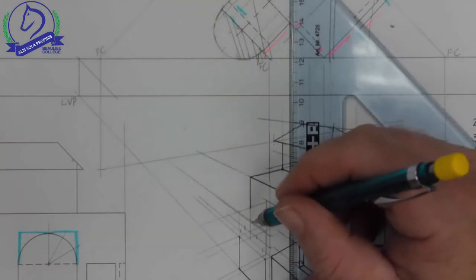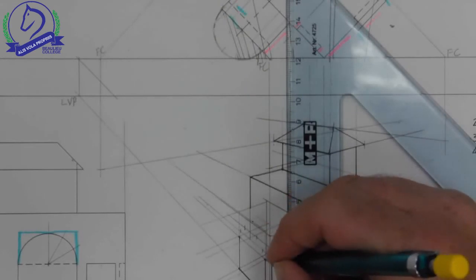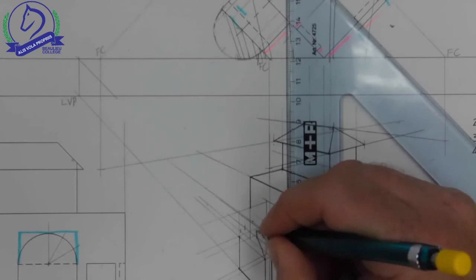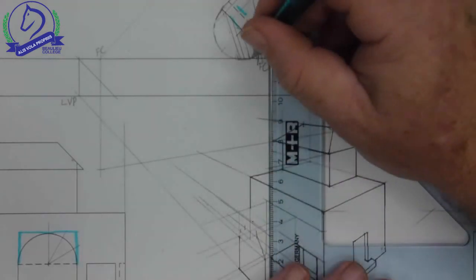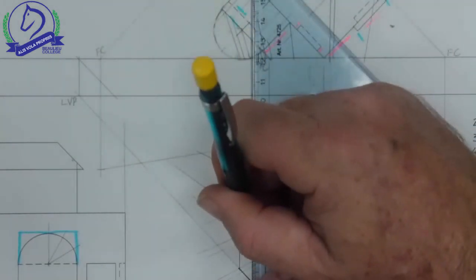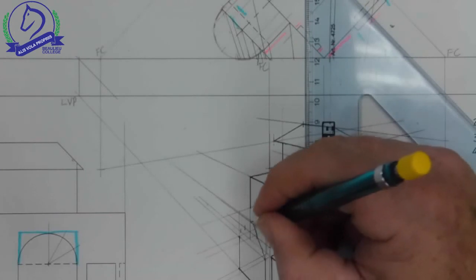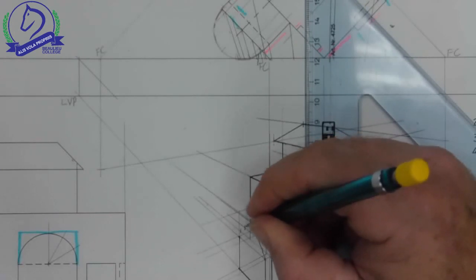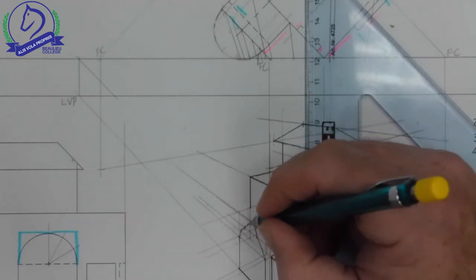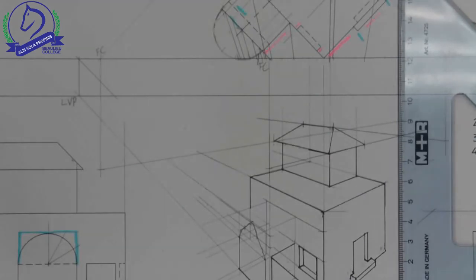And the last height we have already got there. And there we've got the arch.